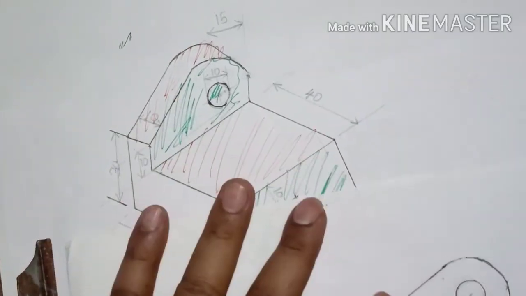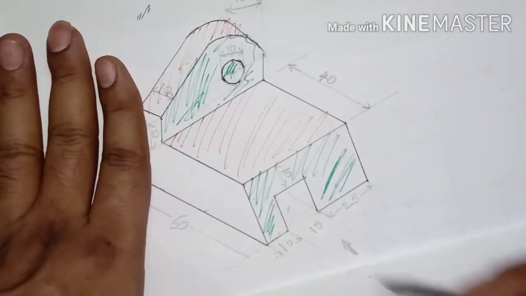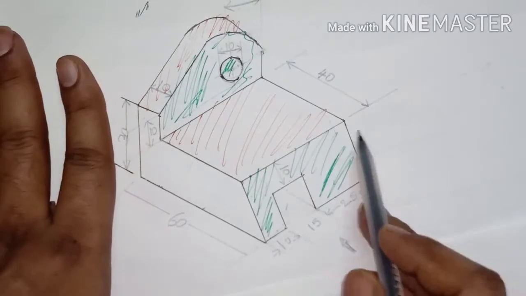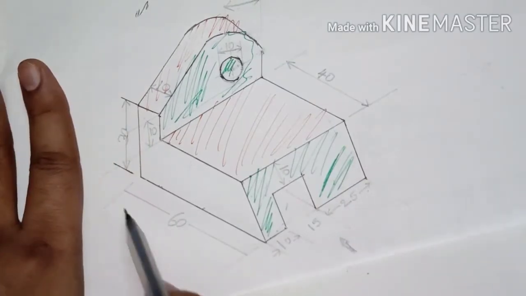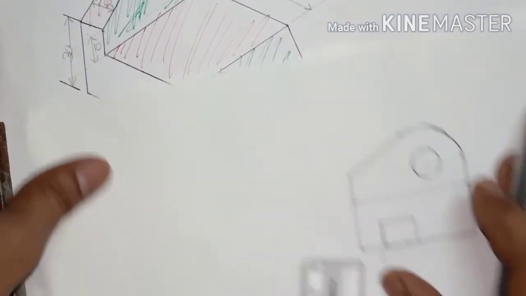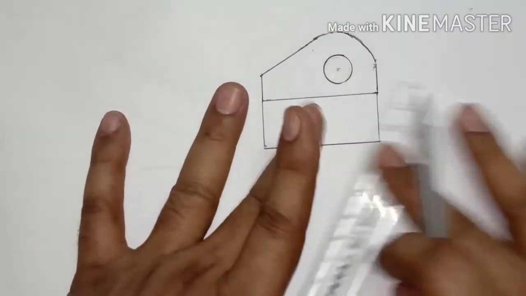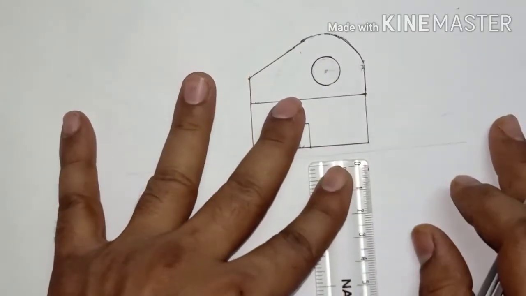First of all, this is the front view, this is the top view. The total length is from here to here, that is 60 mm. Let me draw the 60 mm line.